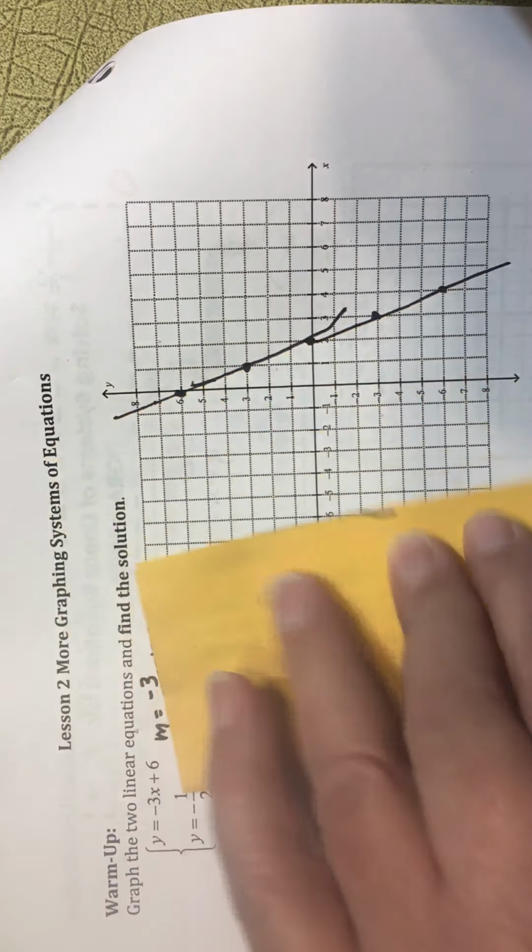Wish I had a ruler, but that's okay. There we go. And now I see where they cross. I can write my equations on the lines. Don't forget to write your equations on the lines. And the other one too. Y equals -3x plus 6. And right here is where they cross, and that's the solution to the system, which is at 2, 0. Oh, almost forgot the other side of my parentheses.